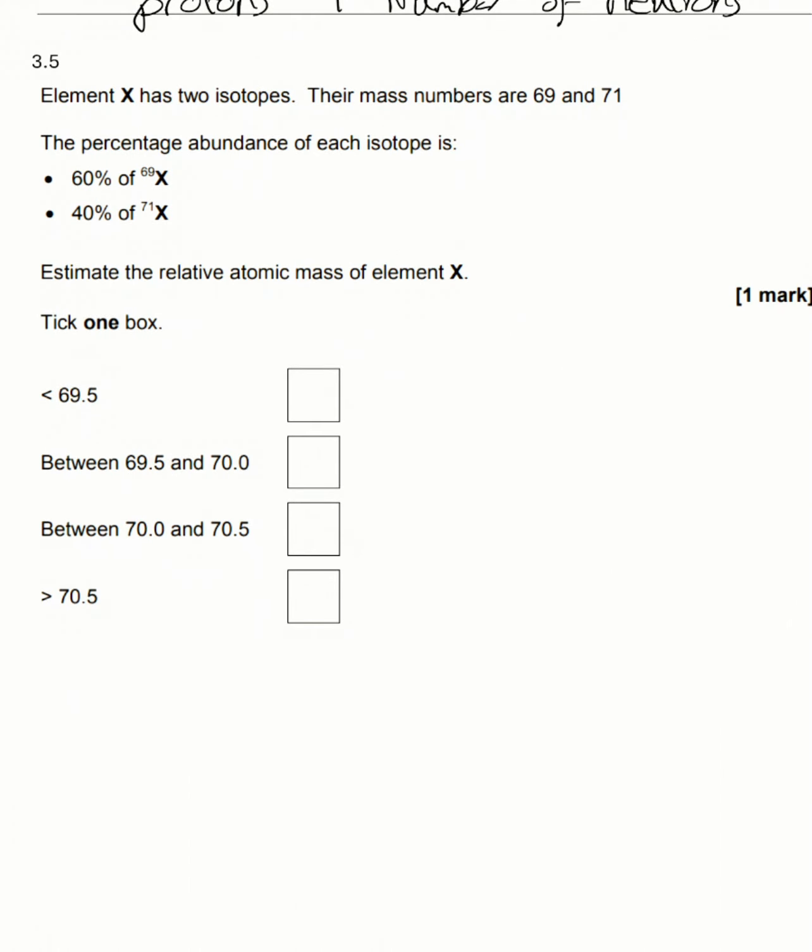3.5, you don't have to do the mass for this because you know that the percentage abundance calculation will tell you that the mass of the isotope is going to be somewhere between 69, which is the mass number of isotope 69, and 71. So it's going to be somewhere between 69 and 71. Now, is it going to be below 69.5? Well, we know it's not going to be below 69.5 because if there was 50% each of these, it would be exactly halfway at 70. And since there's just slightly more, then we can say it's 69.